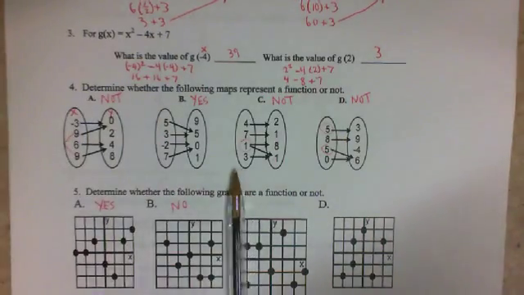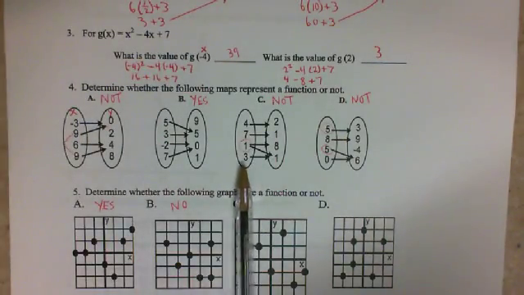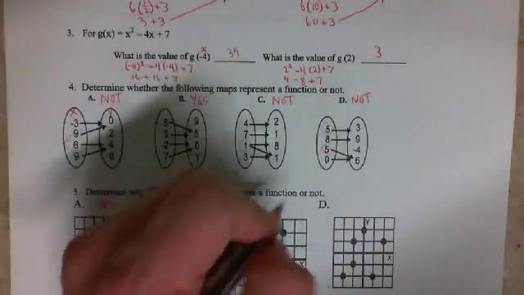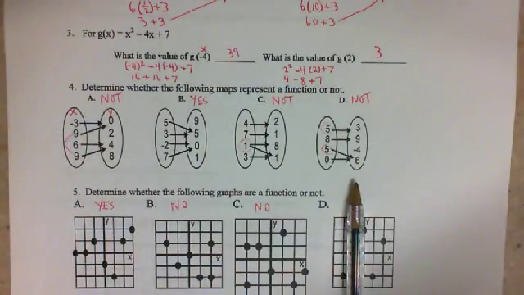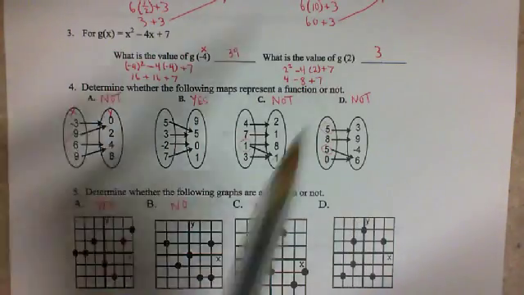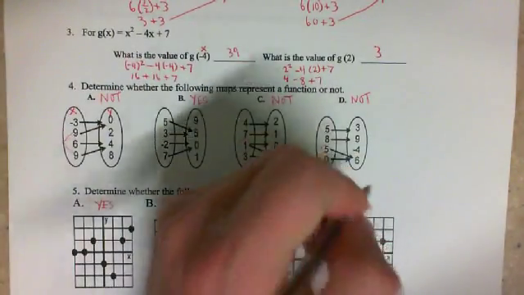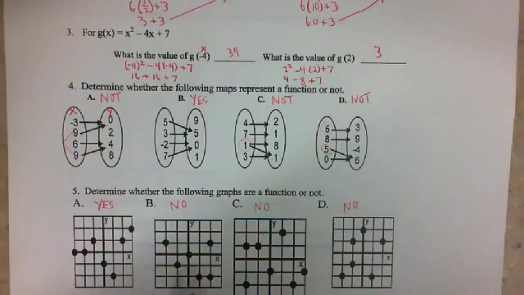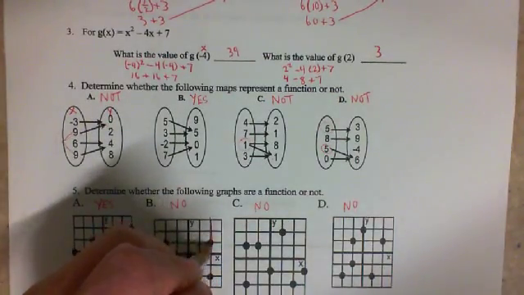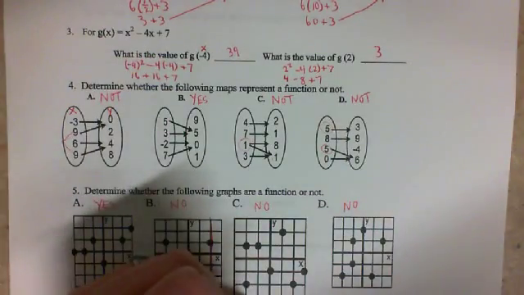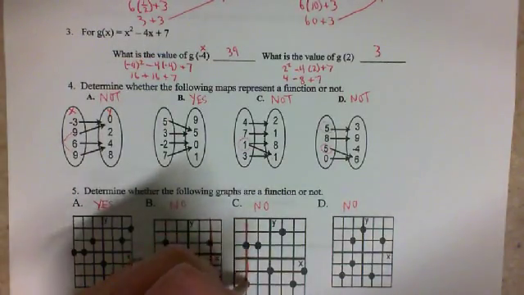Okay, look at C, see? You got it right there, boom, right off the bat. Not a function, breaking the rules. D, you're okay there. Nope, breaks the rules there. No good there. So the only one that was a function was graph A. The rest broke the rules because they had that double point. If you can see that red, got that double point going through right there on that vertical line.